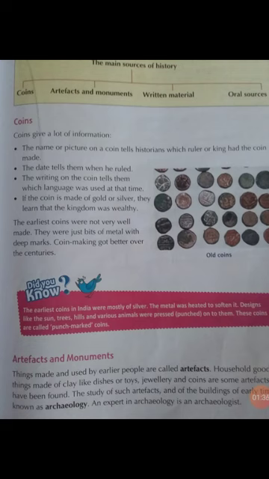Number 1, coins. Coins give a lot of information. The name or picture on a coin tells historians which ruler or king had made that coin. Second point, the date tells when he ruled. Third point, the writing on the coin tells which language was used at that time. And if the coin were made of silver or gold, that means the kingdom was wealthy. The earliest coins were not very well made, but coin making got better over centuries.